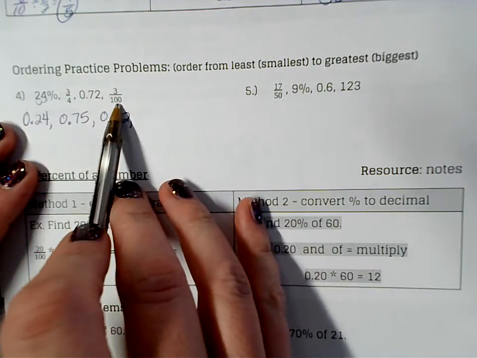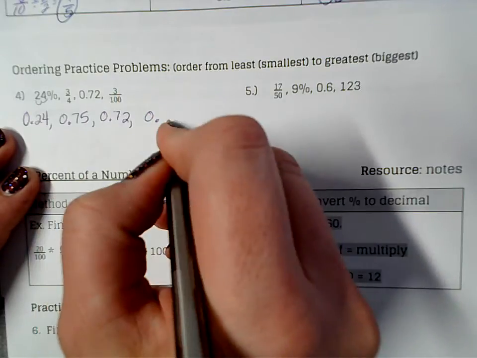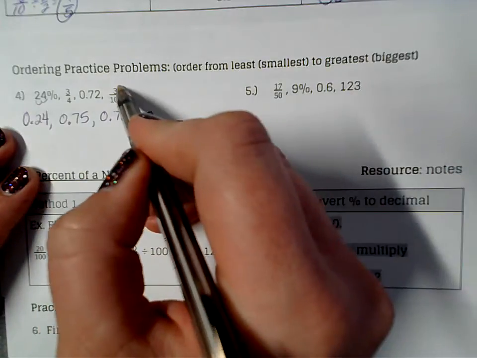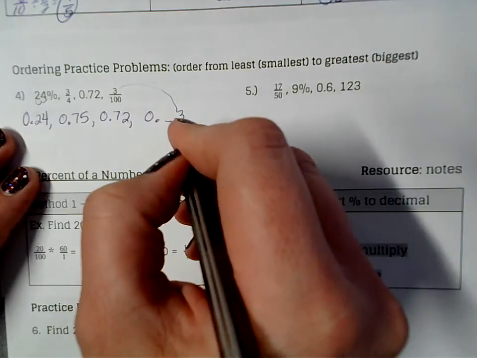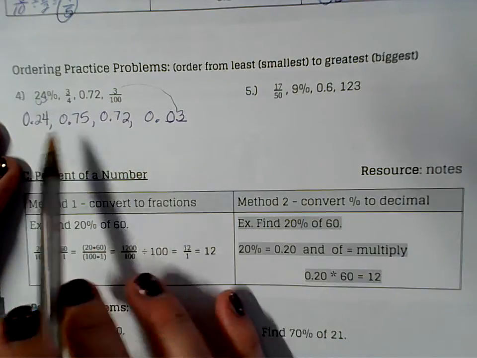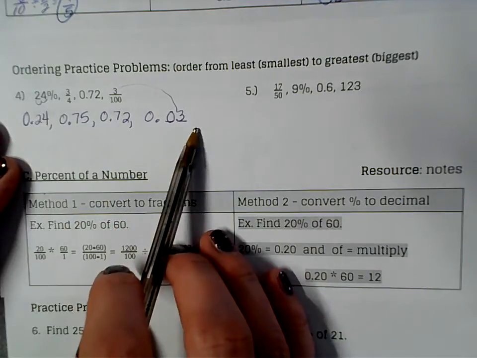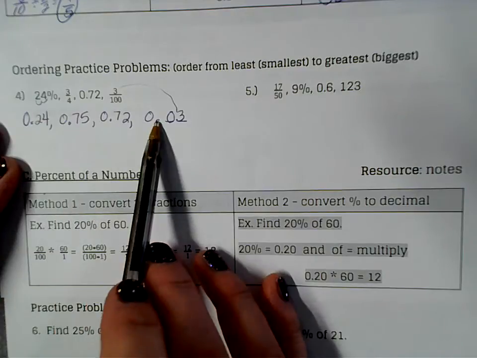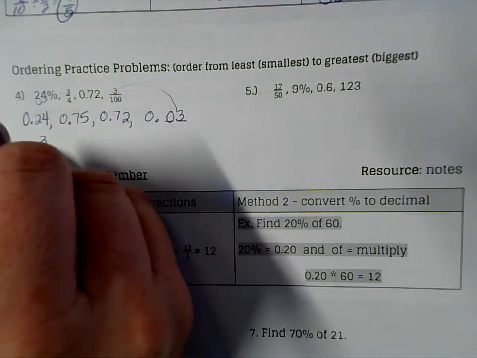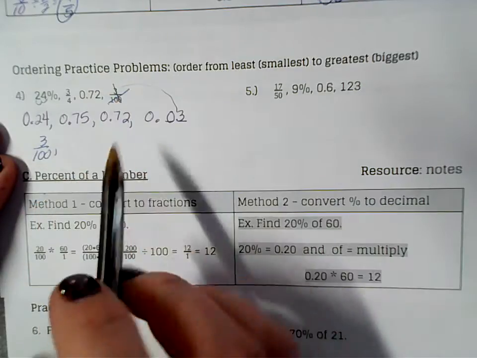And then how do we write 3/100ths as a decimal? Well, the hundredths place is 2 decimal places. My numerator goes all the way to the end, and then I fill in with a 0. So now they are all decimals, and they all are decimals of the same length, so I don't have to add any extra zeros. Now I look at the smallest one. That would be 3/100ths. I write the original number. I can cross that out because I'm done.